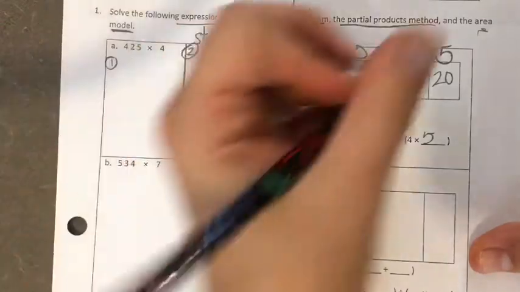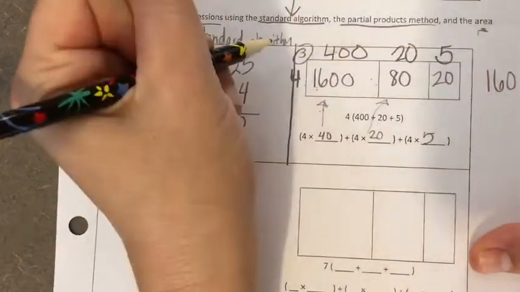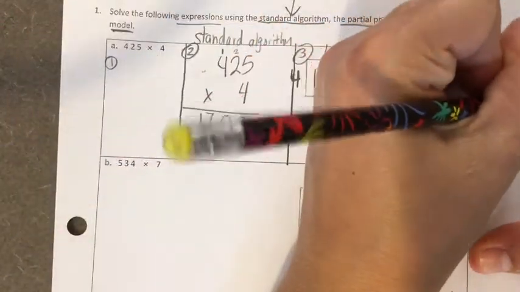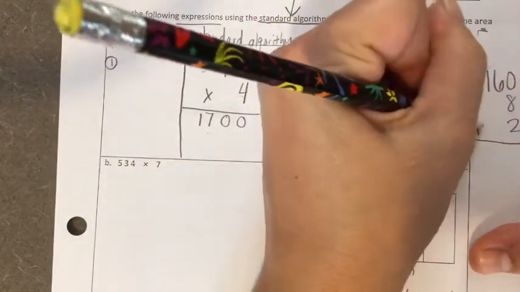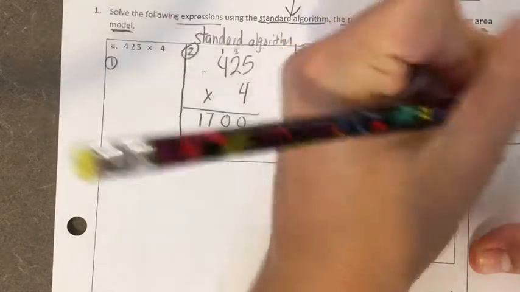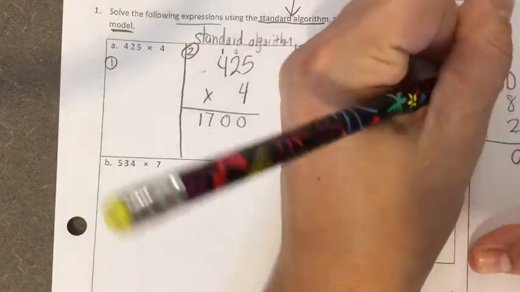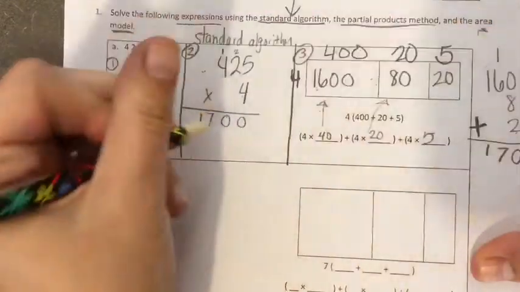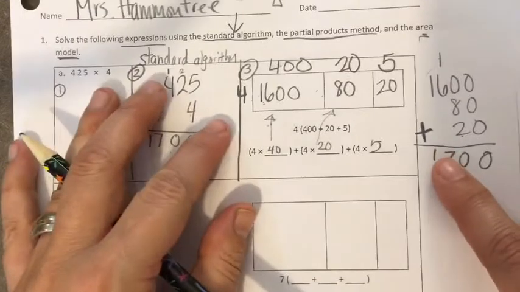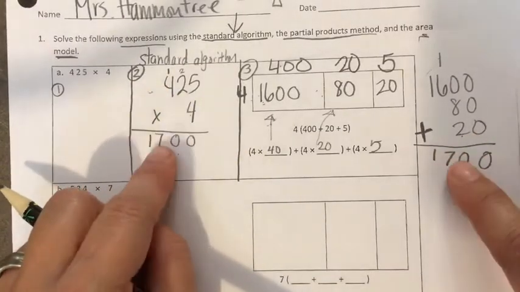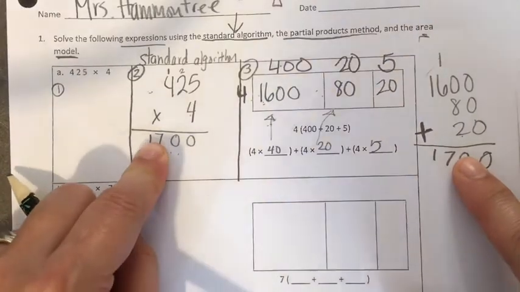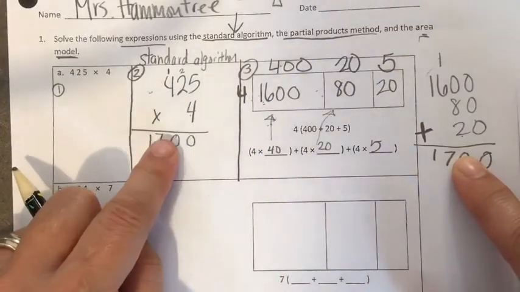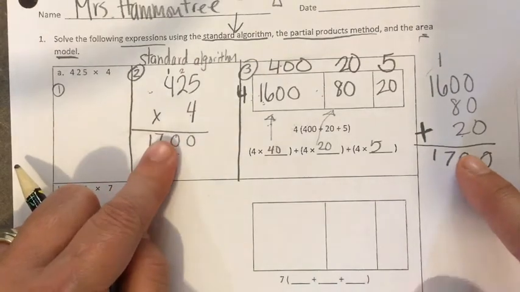All right, so if I go and add up 1,600 plus 80 plus 20. Now remember, these are partial products, so I am going to add them. 0, 8, 9, 10, 7, 1. Well, looky. I indeed do end up with the same product. Product is the answer to a multiplication problem. That's a little subliminal message. Product, the answer to a multiplication problem.